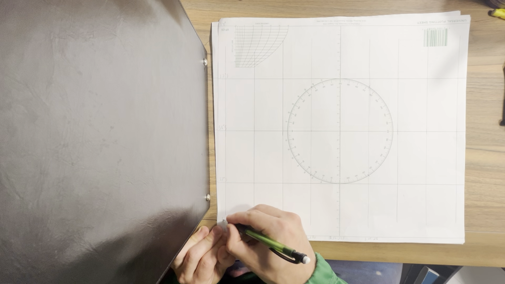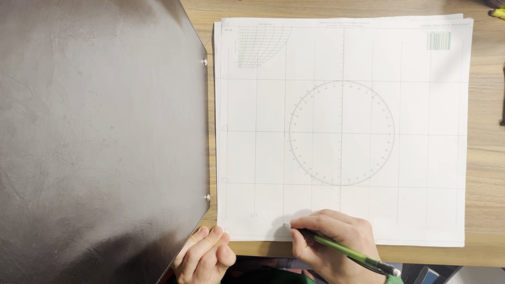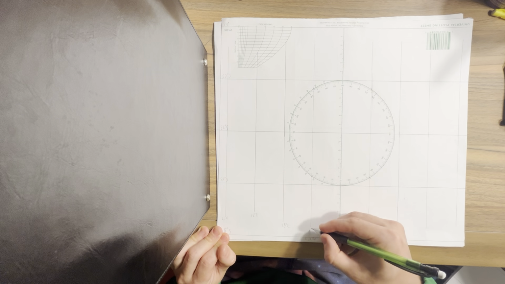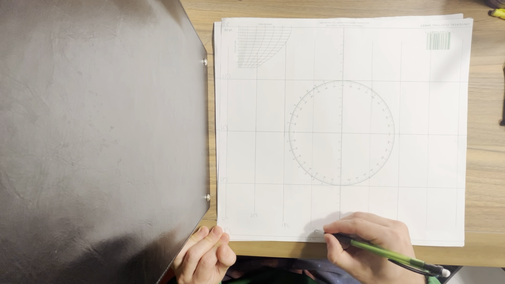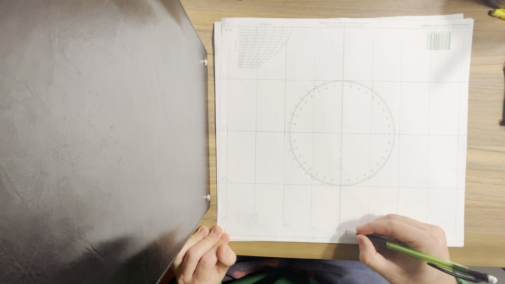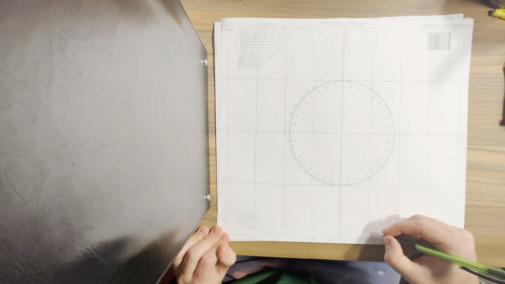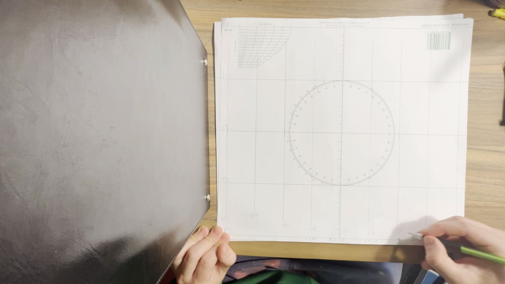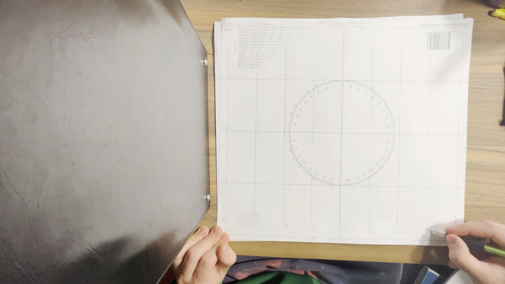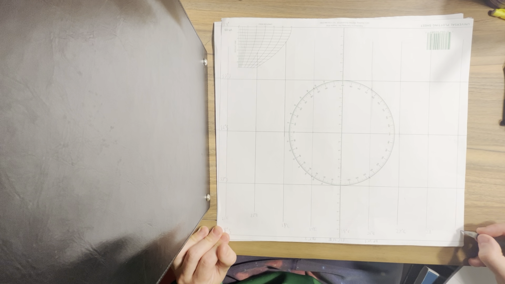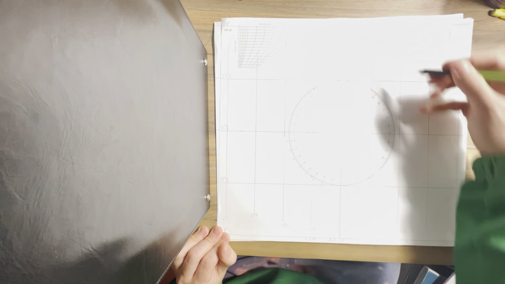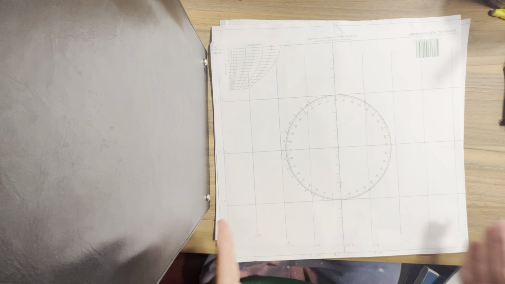So this will be 21 degrees east. Then we just work this way, 23, 24, 25, 26, 27, 28, and 29. There. Now we've set up our paper to actually be calibrated to get ourselves situated.